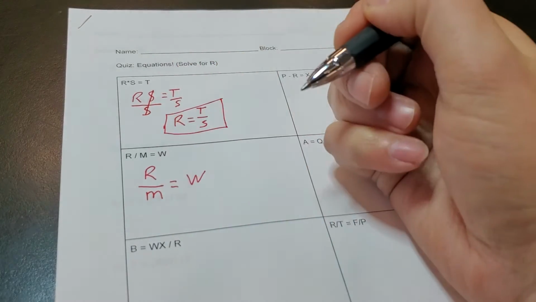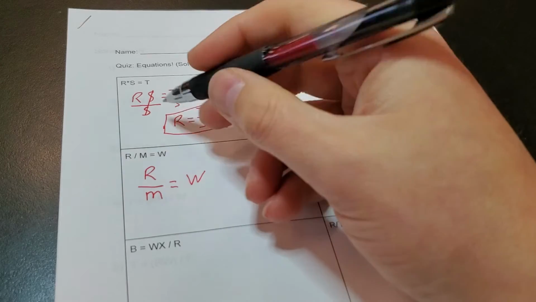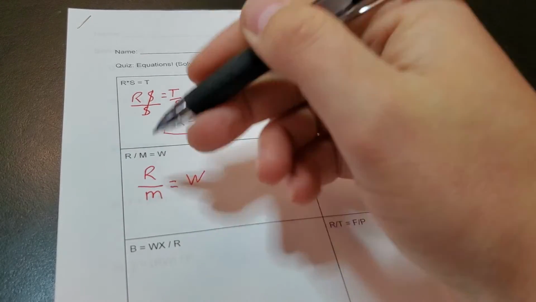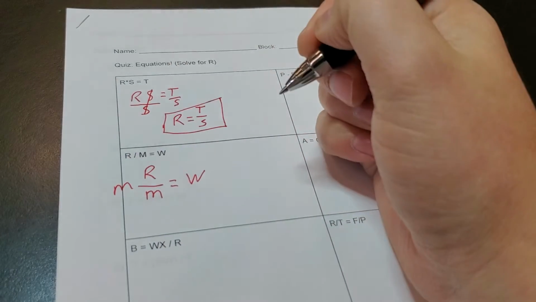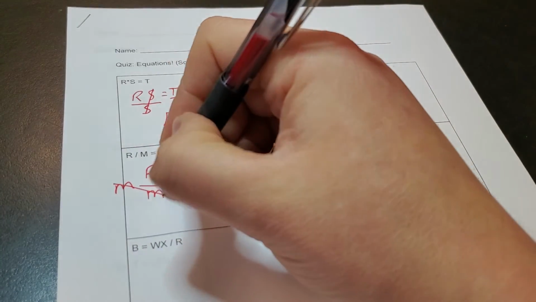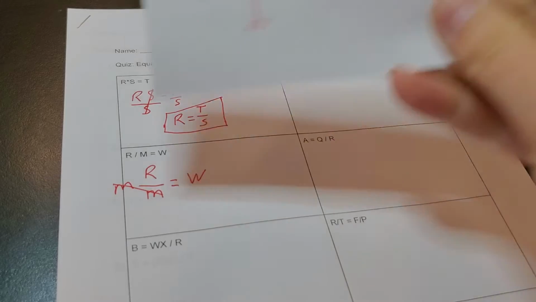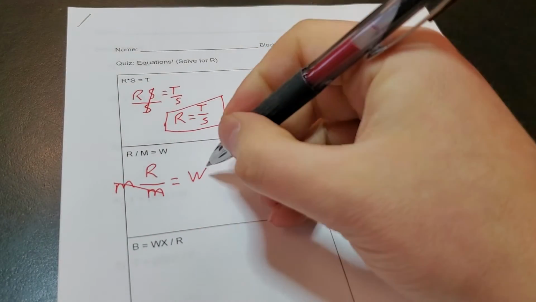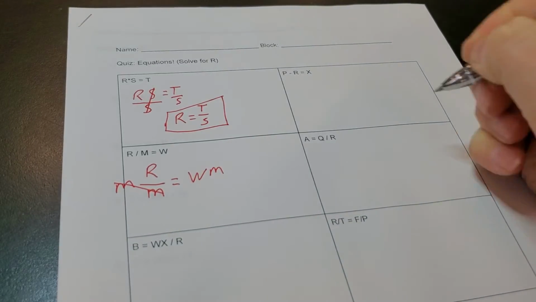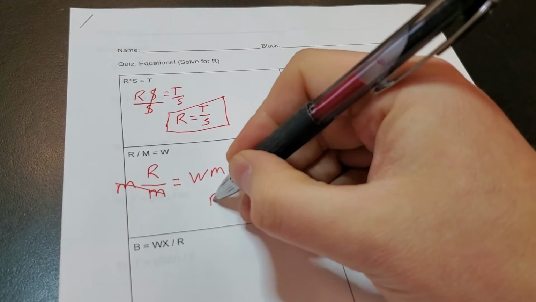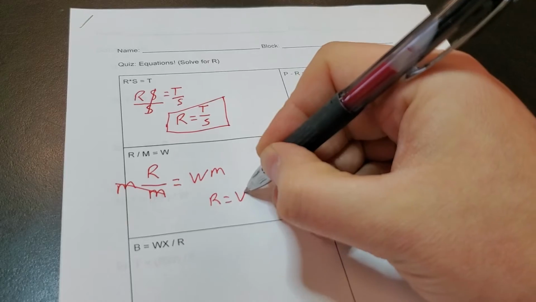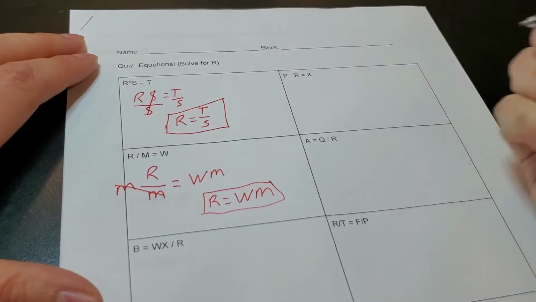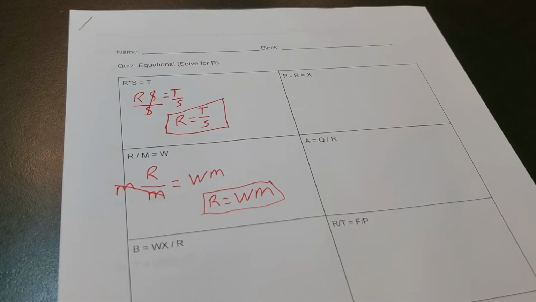So right now I'm dividing. The difference is, up here I was multiplying, down here I'm dividing. So the opposite of division is multiply. I'm going to multiply this whole thing by M to cancel it out. Balance, got to do the same thing. Did this over here, I better do the same thing over here. So R equals W times M. I'm done. I did it. Okay?